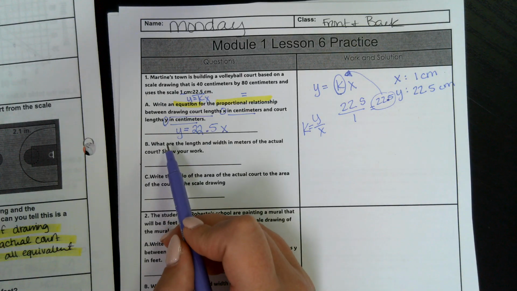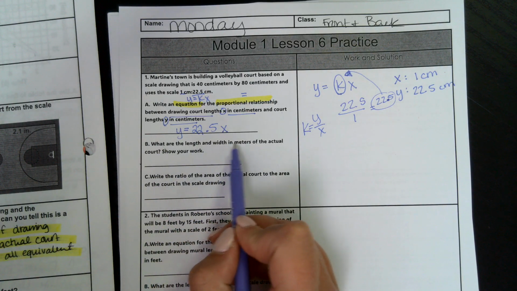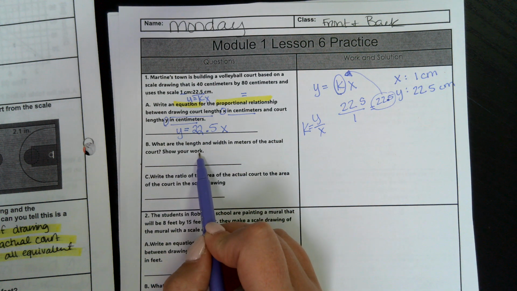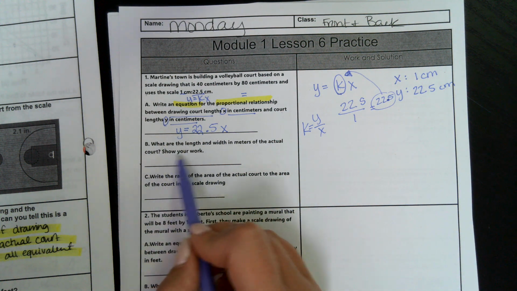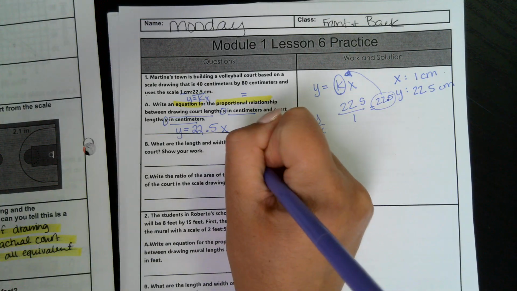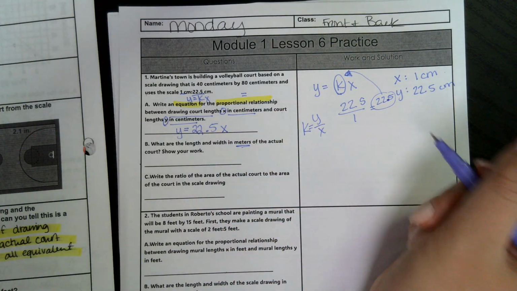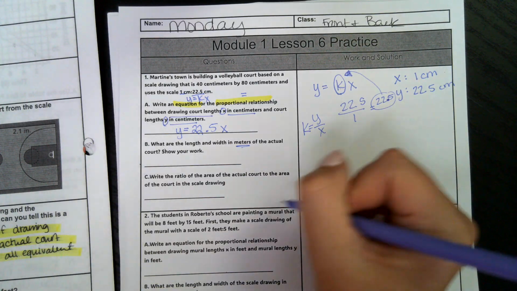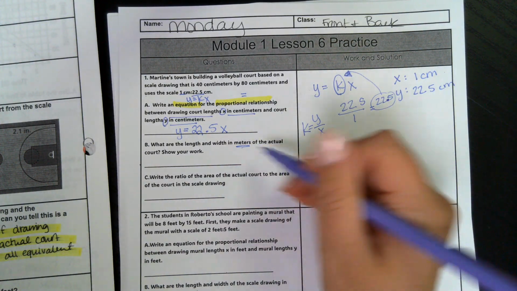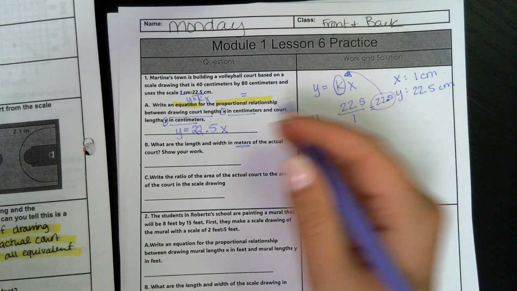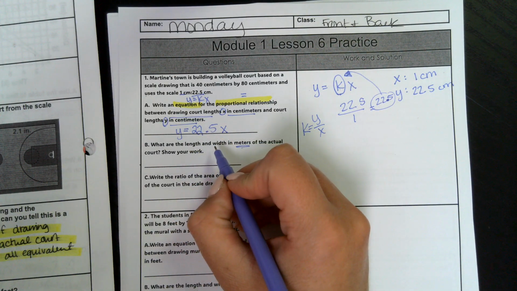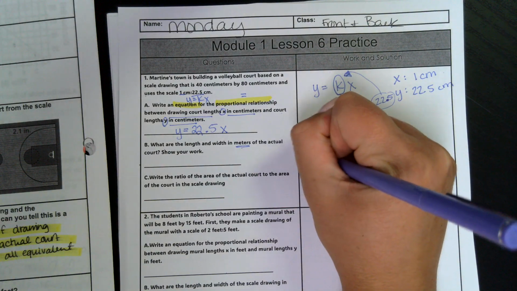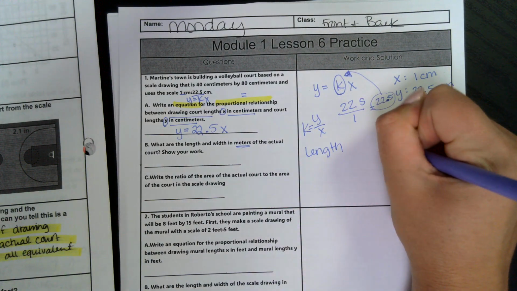Alright, so here in part B it says, what are the length and width in meters of the actual court? Show your work. Okay, so we need to stop and think for a second. Here, this throws a wrench in our plan: meters, and everything is measured in centimeters. So we need to stop and think about that, but we'll do some converting after. So let's just find the actual length and the actual width. So we know we're looking for length and we're looking for width.